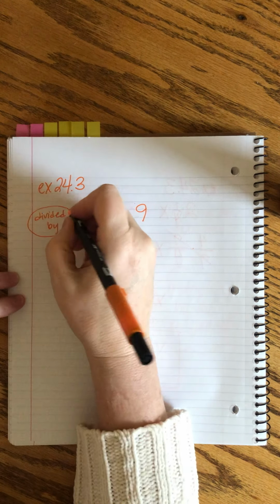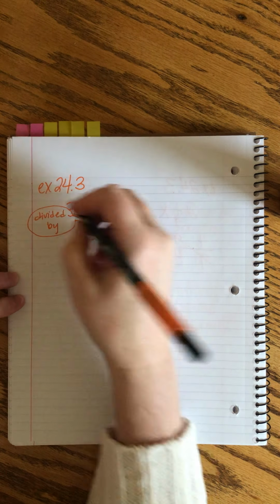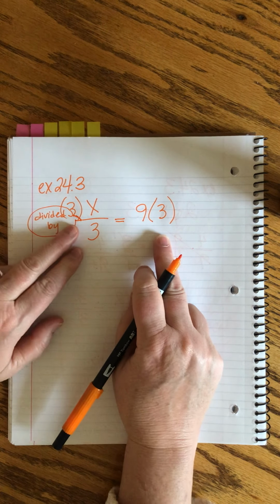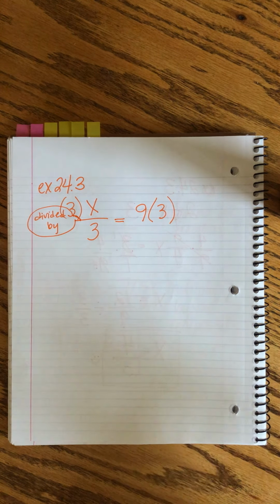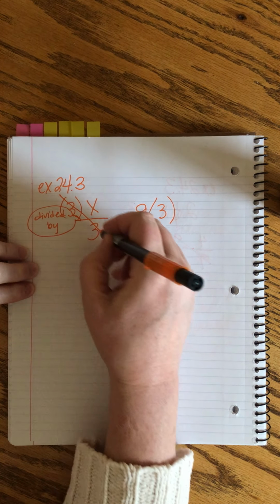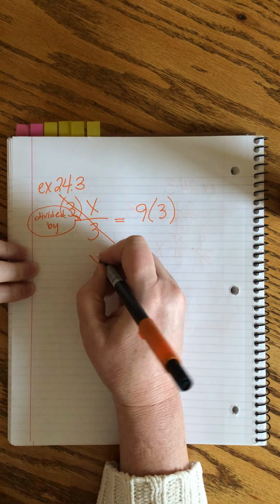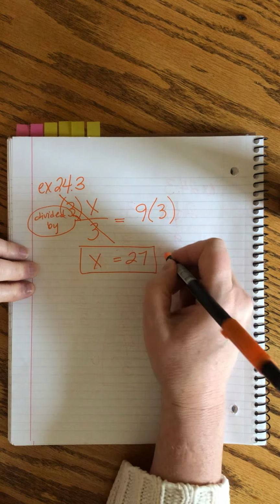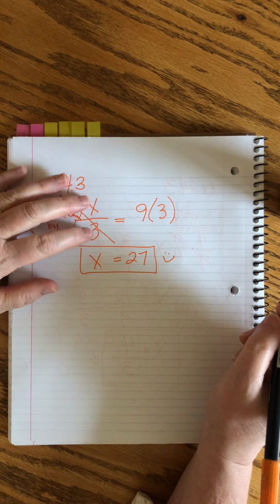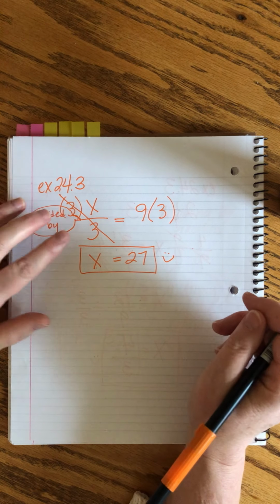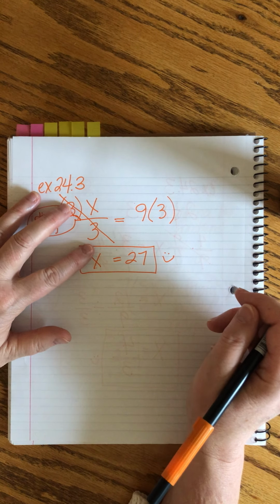So I'm going to multiply it by 3, and I'm going to multiply this side by 3. Now I'm using parentheses to mean multiplication. I go all over the place just to mix it up. This 3 and this 3 cancel. X equals 27. It's fairly unusual to have a problem that's formatted like this. I mean, not entirely, but get used to that. Don't let that scare you, okay?